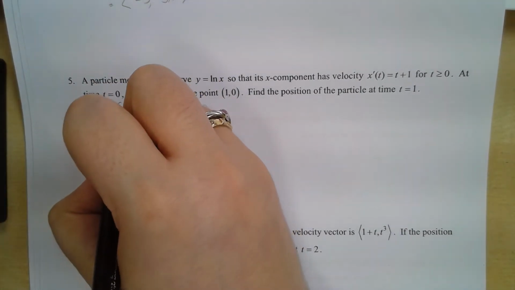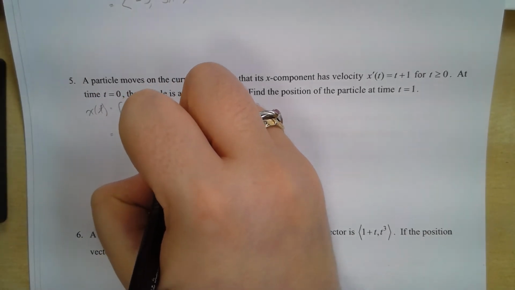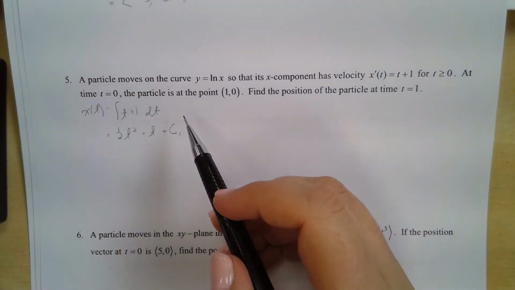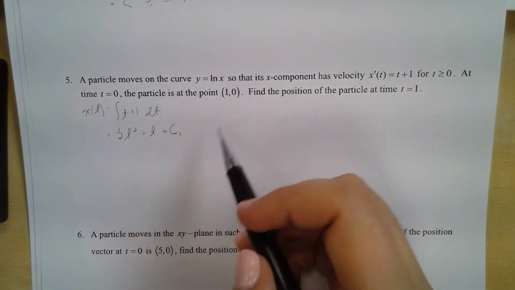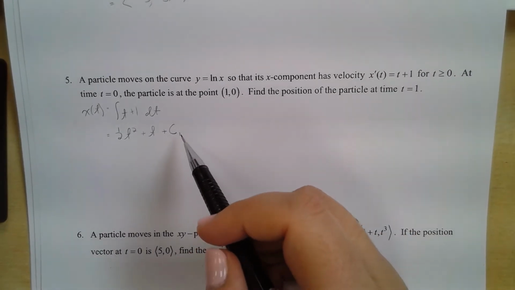So that's going to be equal to 1/2 t squared plus t plus c sub 1. I'm going to use a sub 1 because I might have to find another one later. But you could just use c as long as you keep it straight.